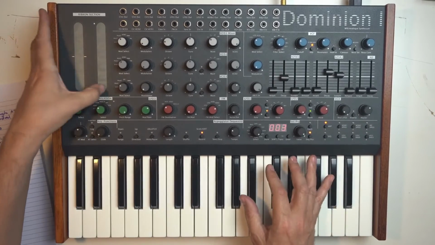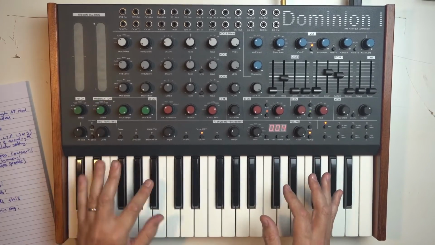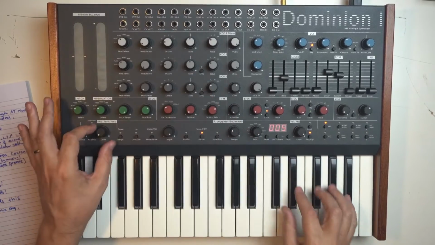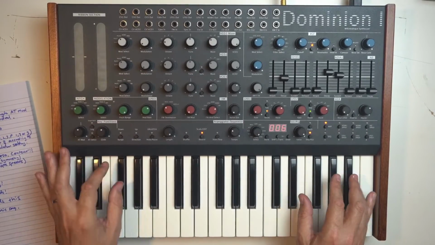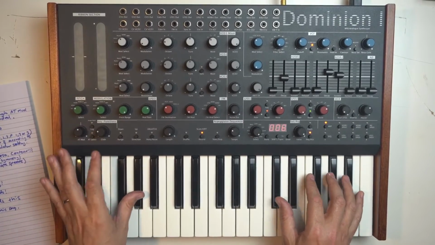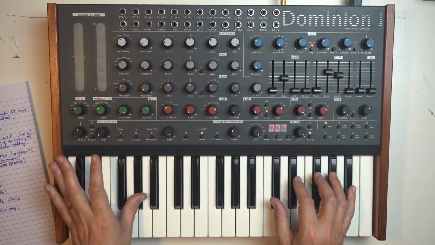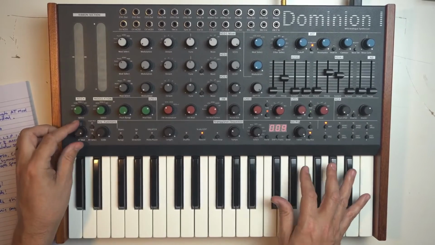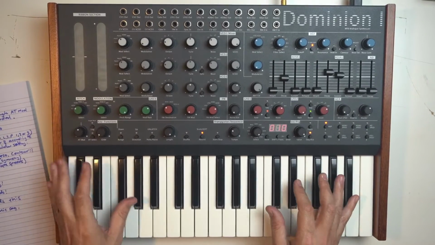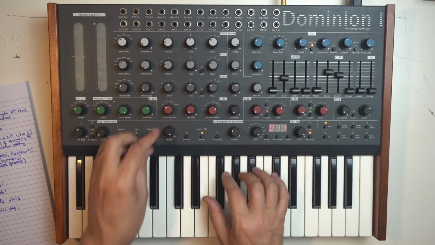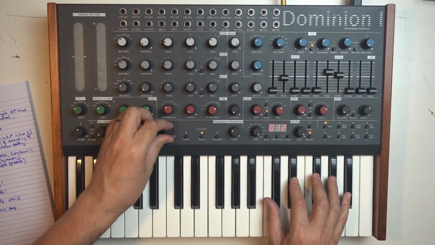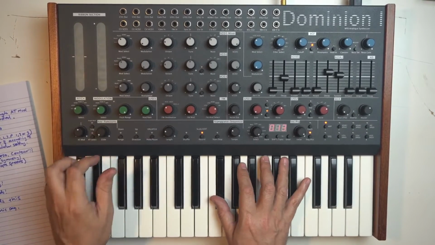But it will record ribbon input, glide input, and aftertouch input, and length of note.